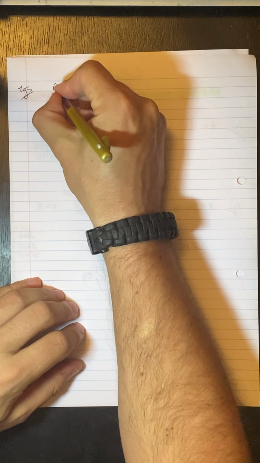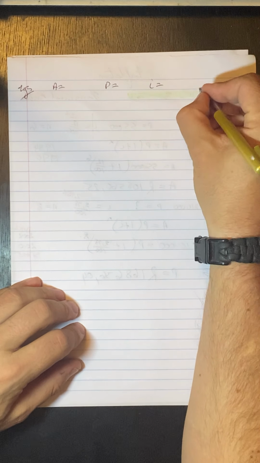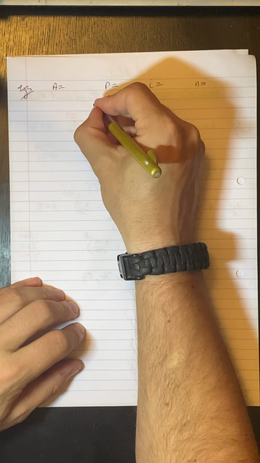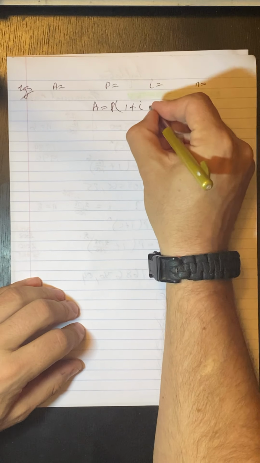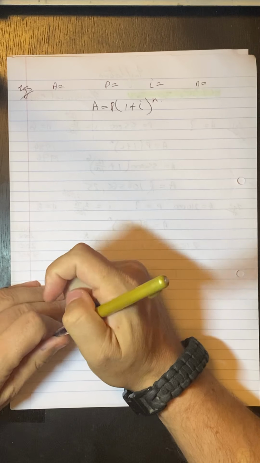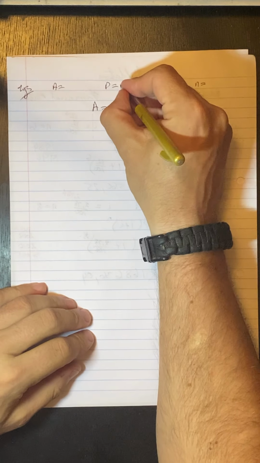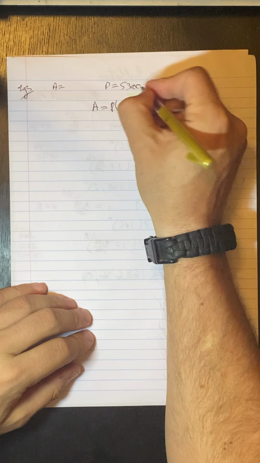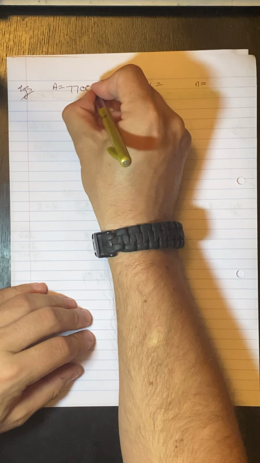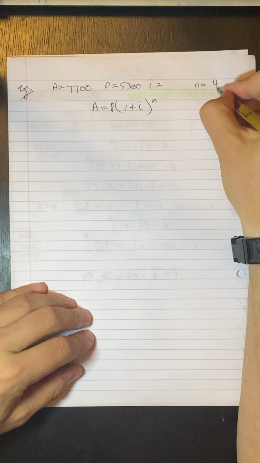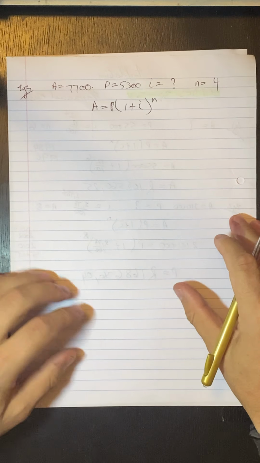Okay, so A is equal to, P is equal to, I is equal to, N is equal to. Because it's an inflation question, we're dealing with compound interest. Okay, so a computer increased from 5,300, so that's our principal, to 7,700 over 4 years. So we want to work out our CPI.